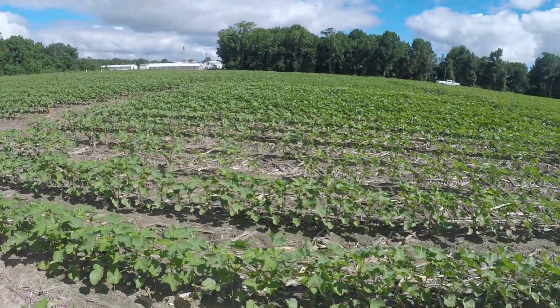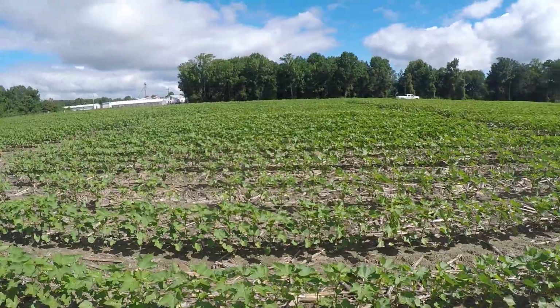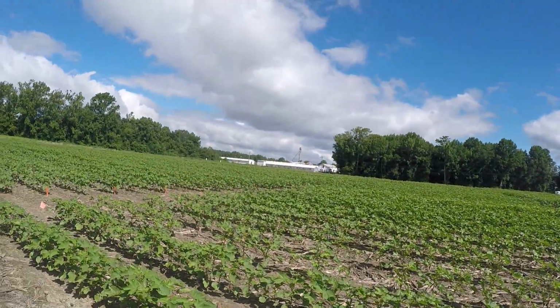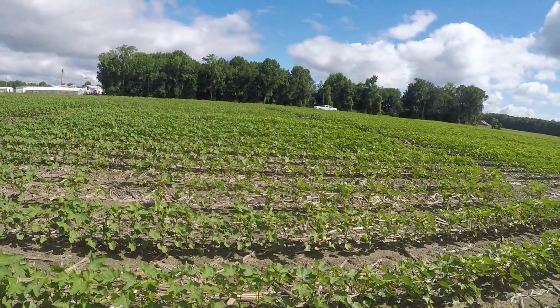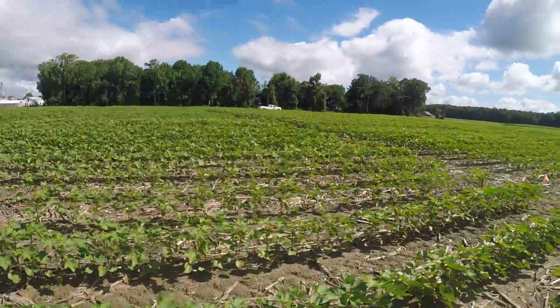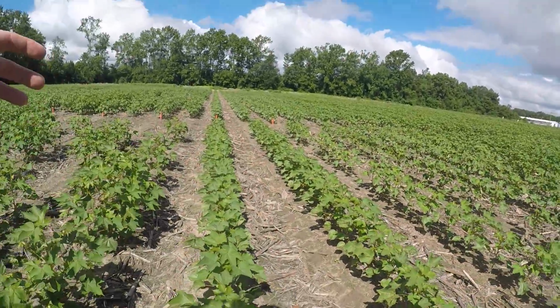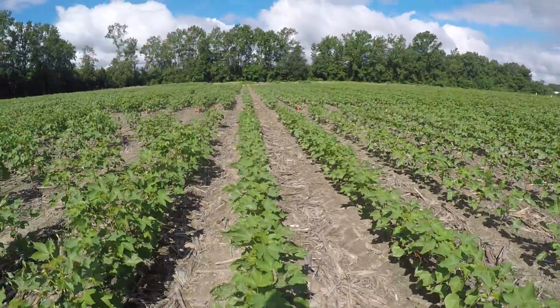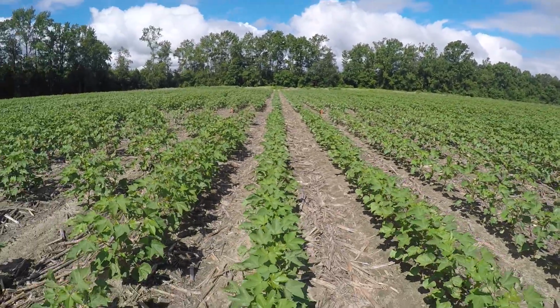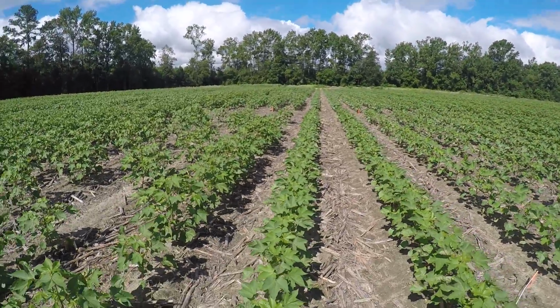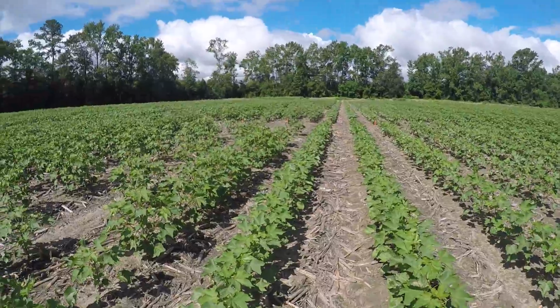Whereas if you look at this next plot, this is a higher population, of course, but the latest planting date that we have in this study. And you can see, even if we go, this first plant population is 3 seeds per row foot, and it looks like you don't see any skips in this plot. No skips whatsoever. We got almost 100% emergence and stand here, what we were shooting for.